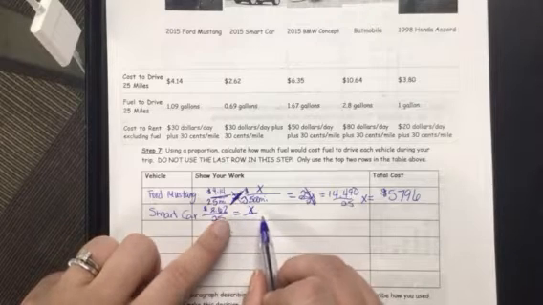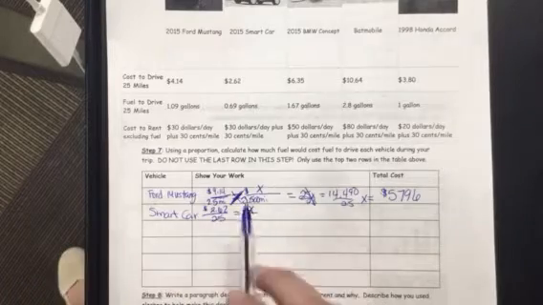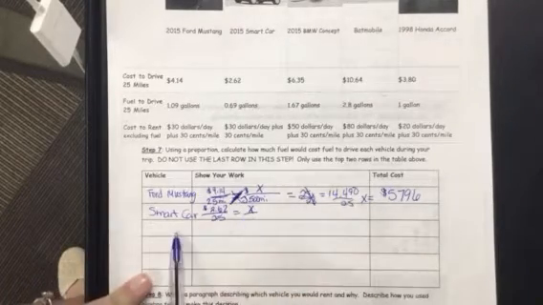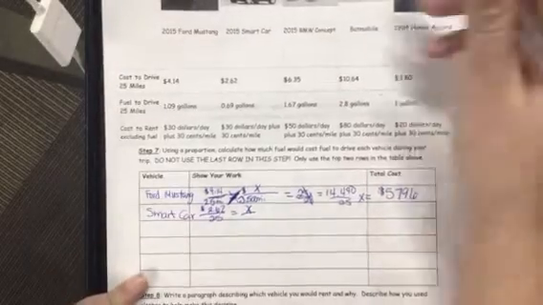Now that you found your total miles. Good, 2,700. So everybody's going to put a different number here. Then you do the same for the BMW Concept, the Batmobile, the Honda Accord.